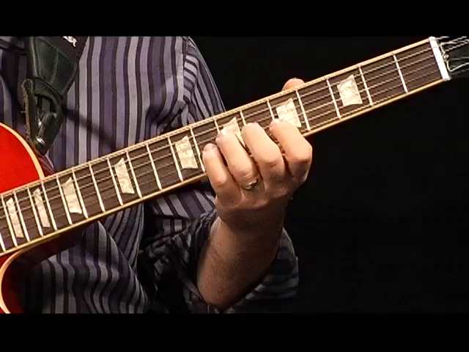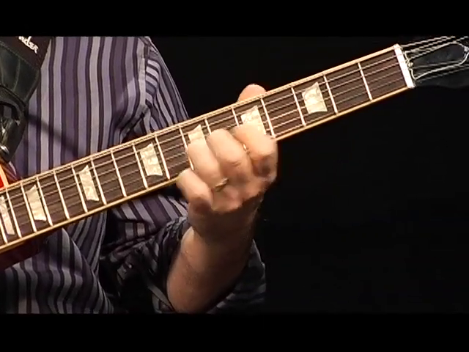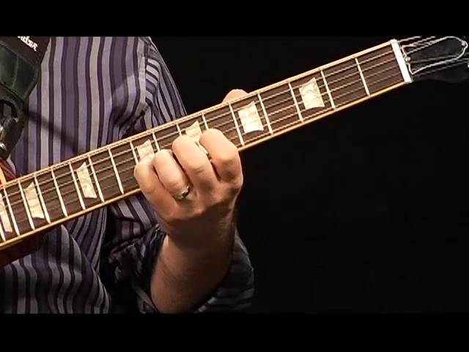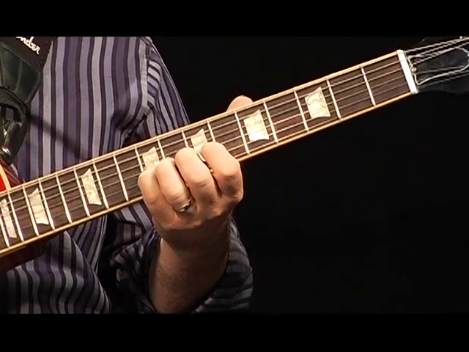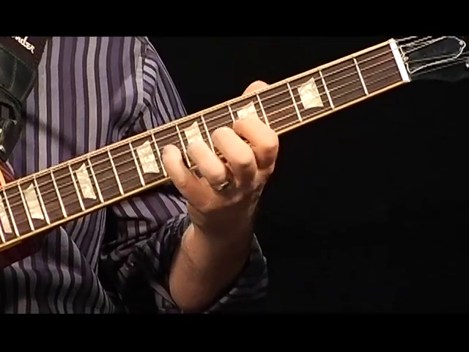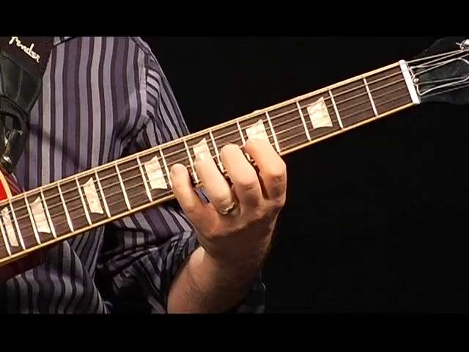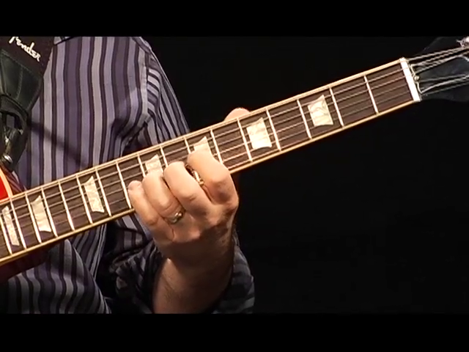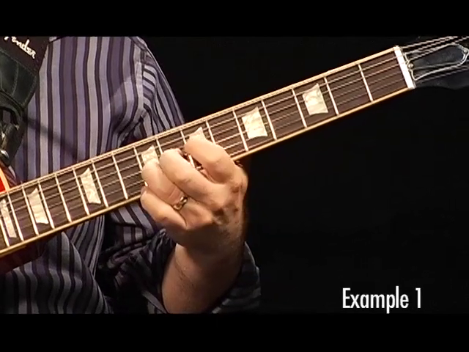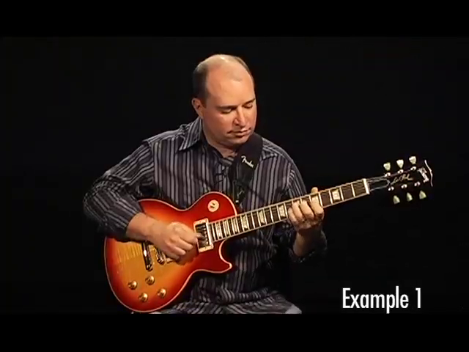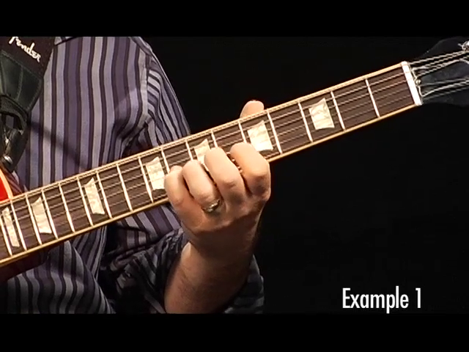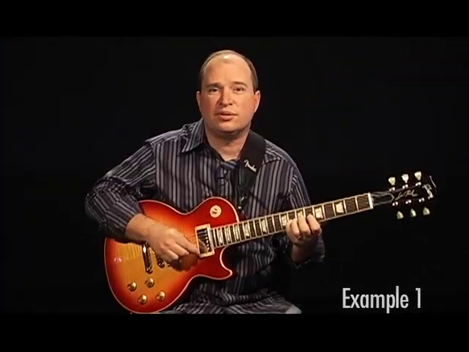For example, if I'm in C, I can play licks using the 3rd, which would be E, and I can play the flatted 3rd, which would be an E flat. So if I use the regular 3rd, let's say, there's that 3rd there. If I could do the same lick and use the flatted 3rd. Hear the difference between the 2 sounds. There's the flatted 3rd. There's the major 3rd, or the regular 3rd. That flatted 3rd, that E flat, really gives it that bluesy sound.